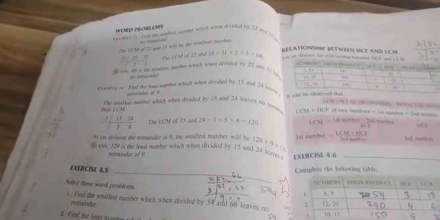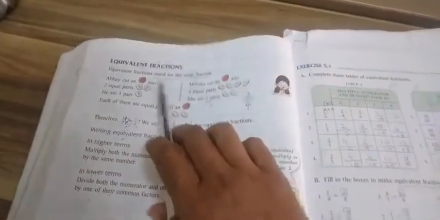Next one, lesson 5, fraction. Lesson number 5, fraction. I have showed you types of fractions, and then I have told you what is equivalent fraction. Do you remember exercise 5.1, how to bring it to equivalent fraction? Okay, these are all important. Equivalent fraction. Got it?